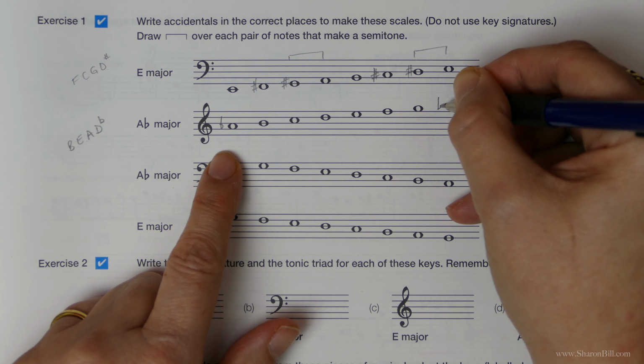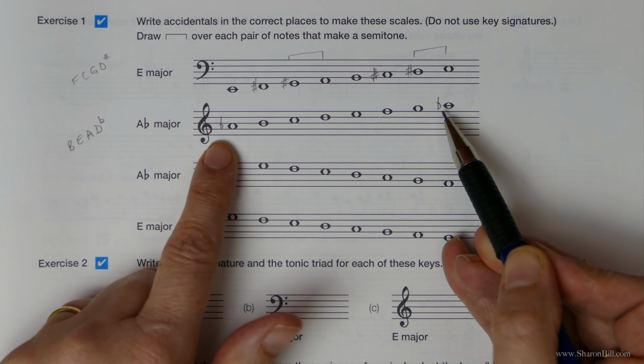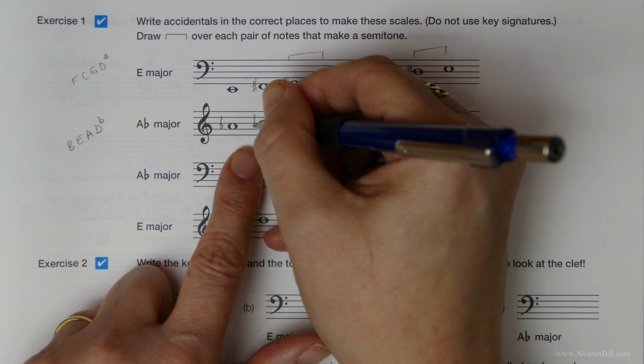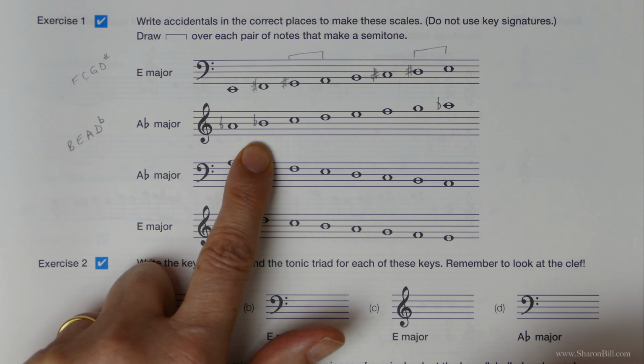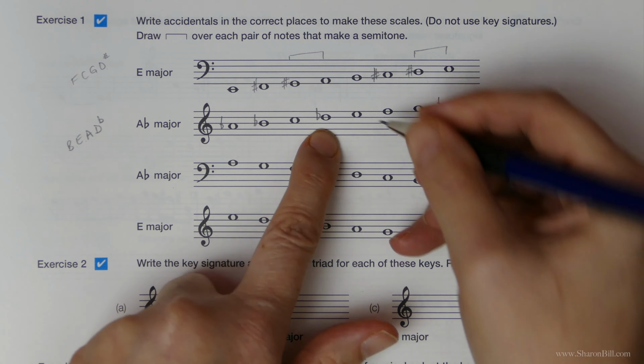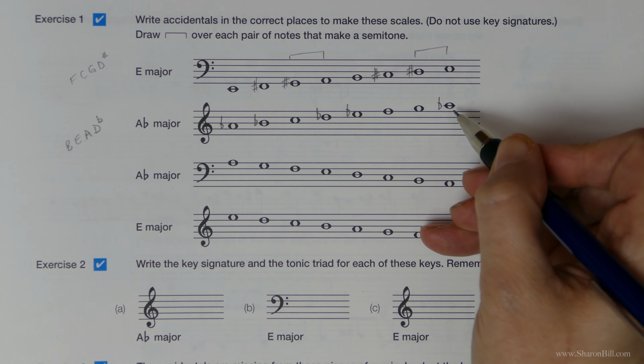So it actually looks like we've got 5 flats, but that's not the case. We've just used the A flat twice. And so carrying on, we know that the B flat must also be there. So is the D flat, A, B, C, D flat and E flat. There we go. And then we've got our A flat to finish with.